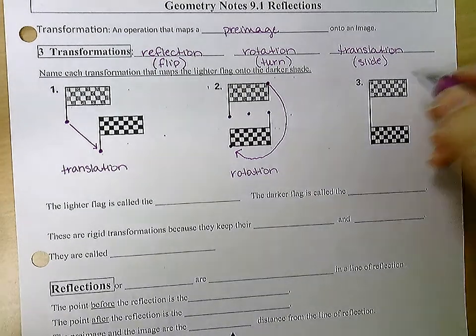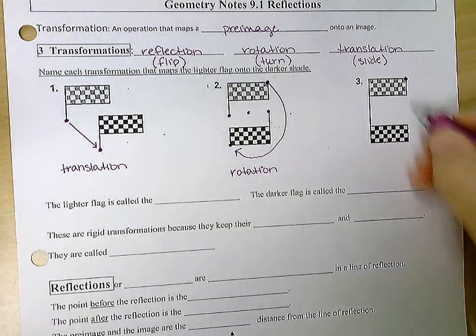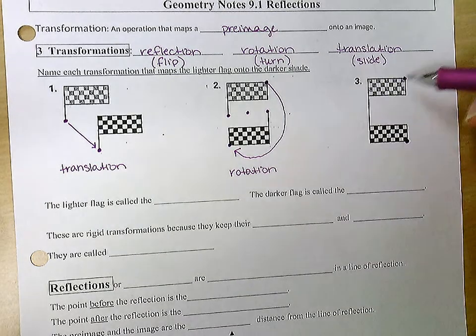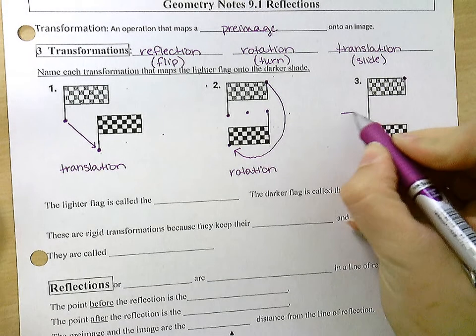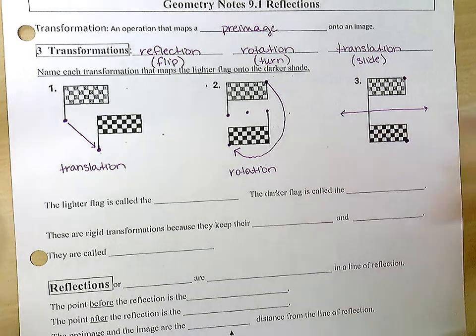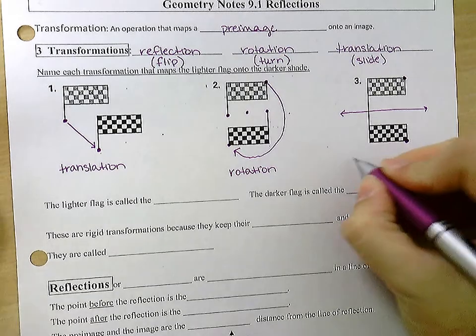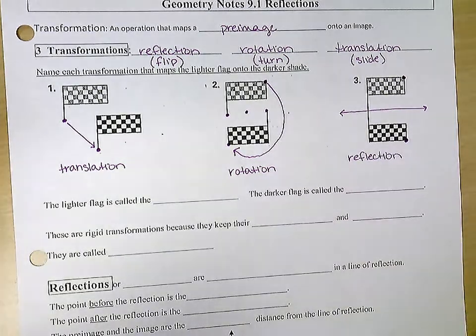This last one, again picking a point from my lighter shaded flag, mapping it onto that newer image below. This one is flipping over. It's flipping over this line right here. So since it's flipping over, that would be a reflection. So there are 3 examples of your different transformations of a figure.